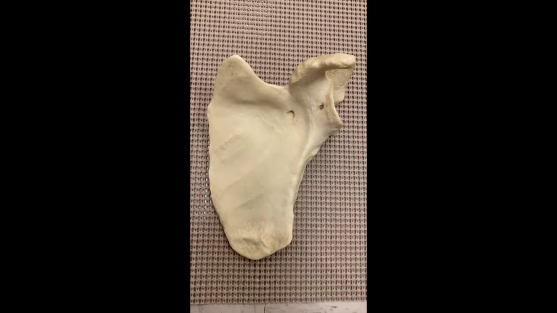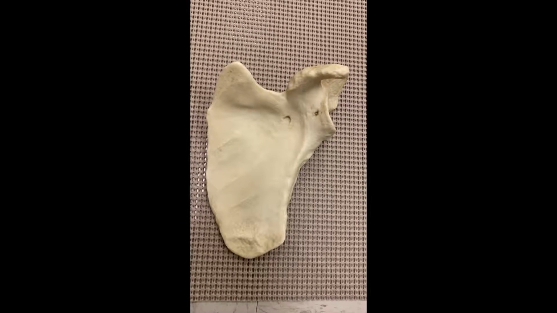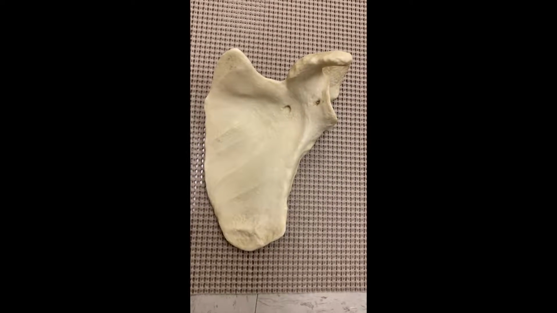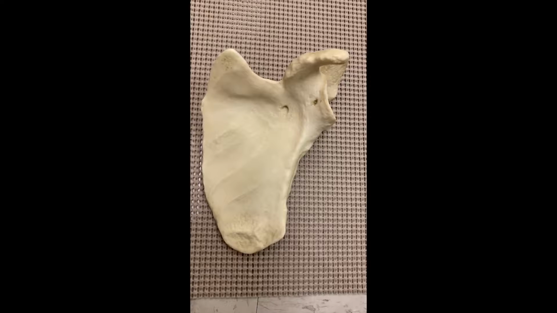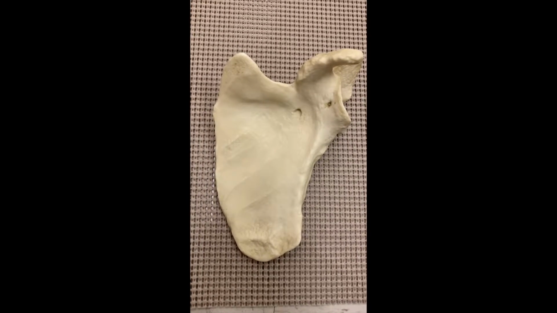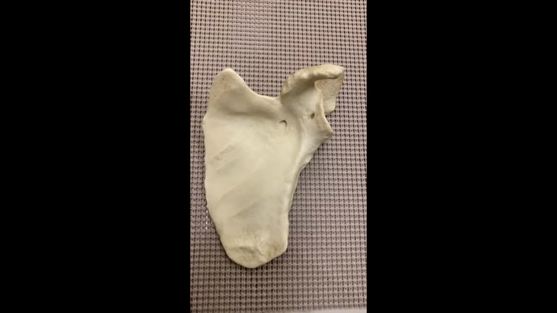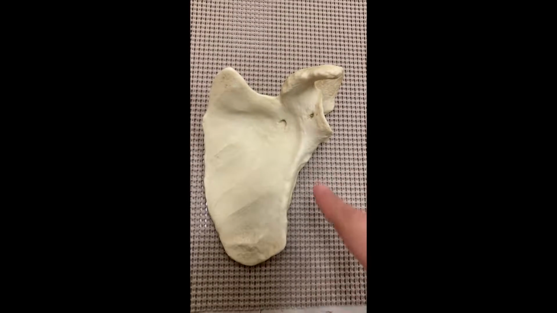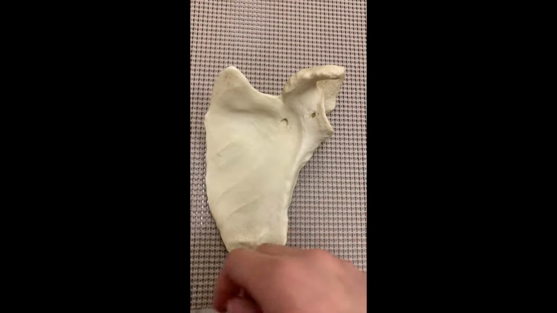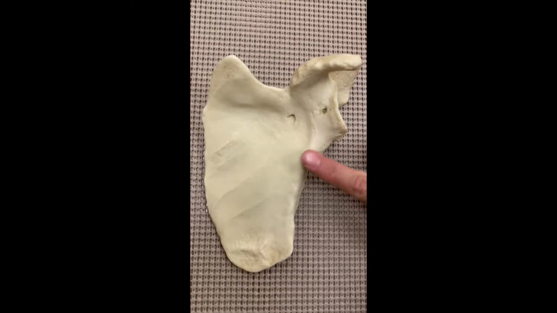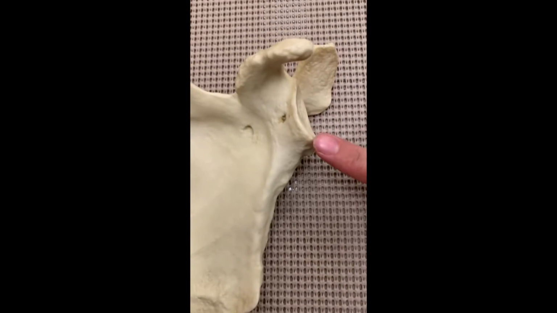Okay, so in this video, I'm going to be demonstrating how to identify a left to right scapula. In order to determine a left from right scapula, you need to begin by looking at the anterior features and the posterior features. So right now we're looking at a left scapula in an anterior view, and we have the glenoid process right here.